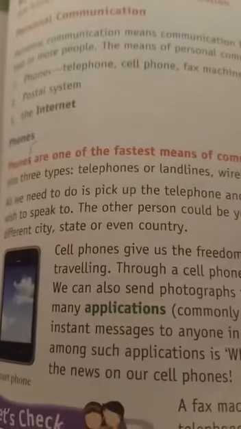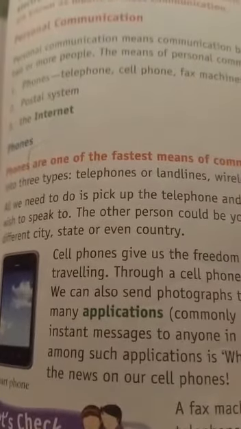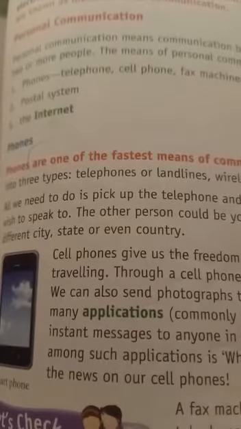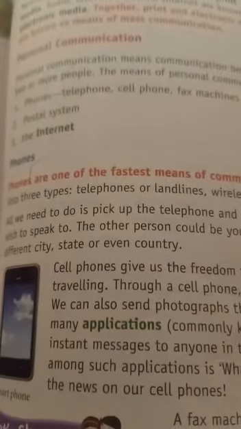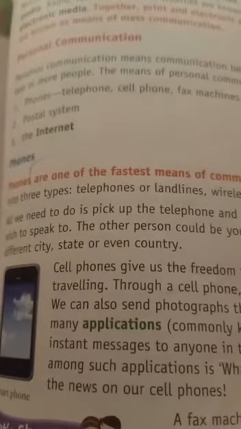Let me not tell you more about phones because we all know what a phone is and how it helps us to communicate with others. And with the help of this phone, we get to know more about what is happening in our world, right?